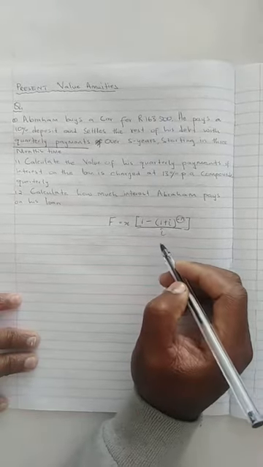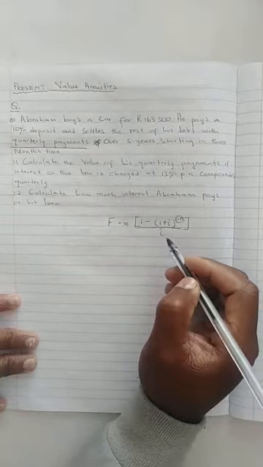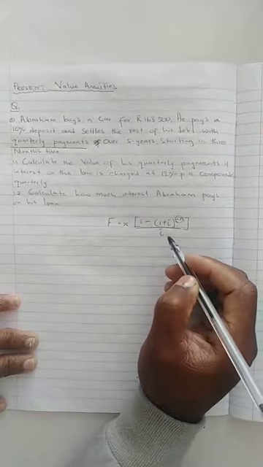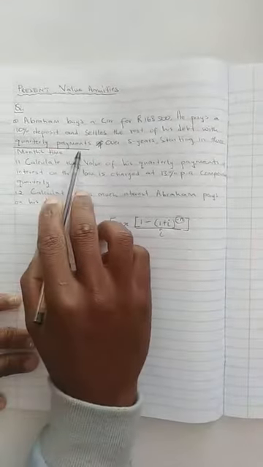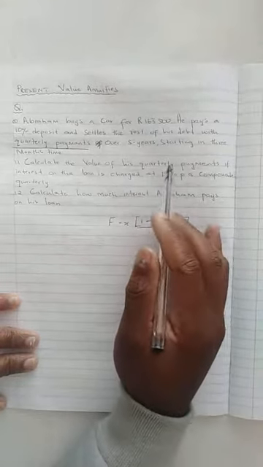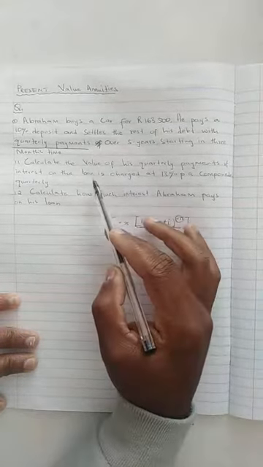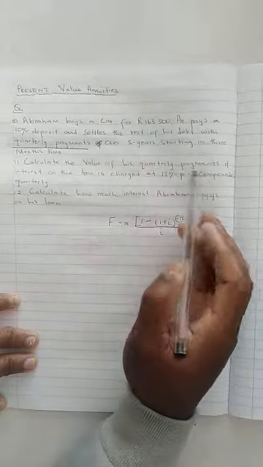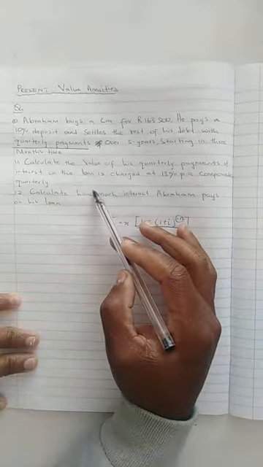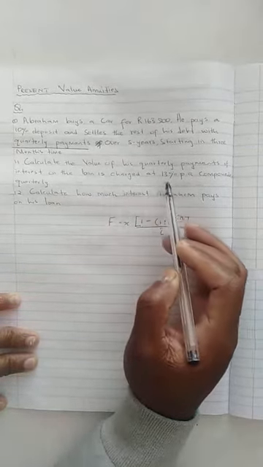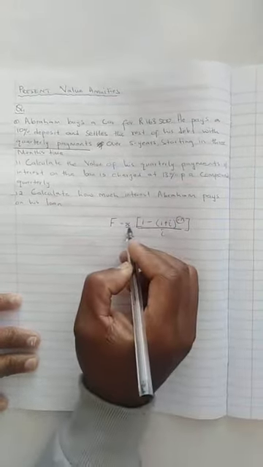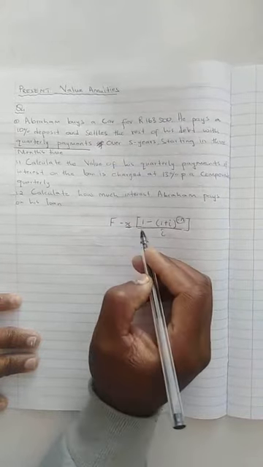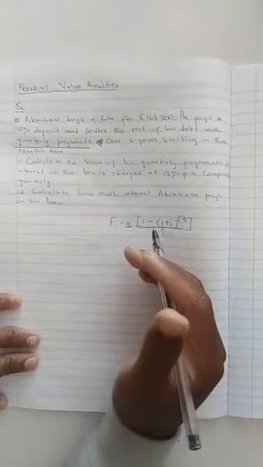So let us look at our question. Abraham buys a car for 163,500. He pays a 10% deposit and settles the rest of his debt with a quarterly payment every 3 months. In other words, over 5 years, starting in 3 months time. Calculate the value of his quarterly payment if interest on the loan is charged at 13% per annum compounded quarterly. So in this case, we are looking for the value of X. We want to know every 3 months how much is Abraham paying.